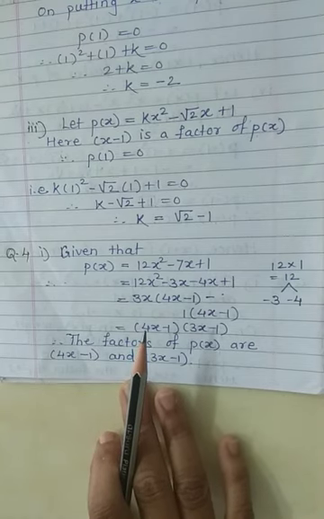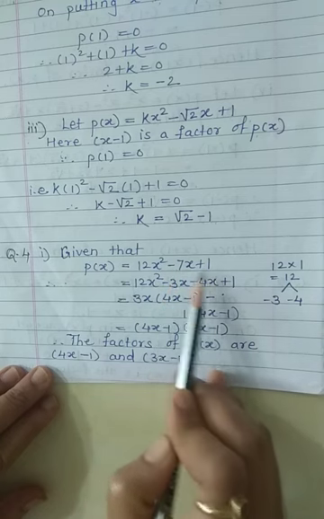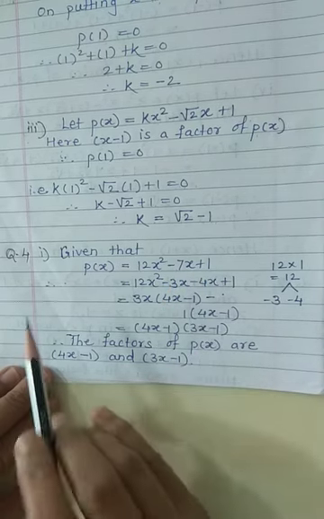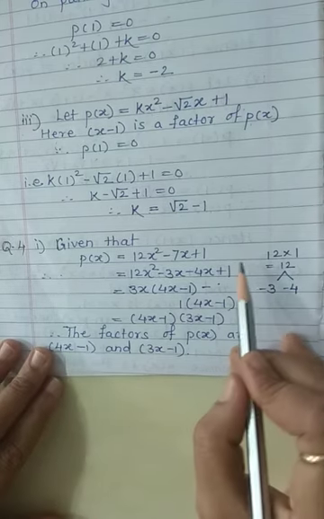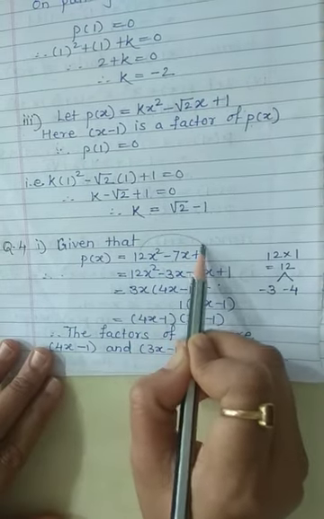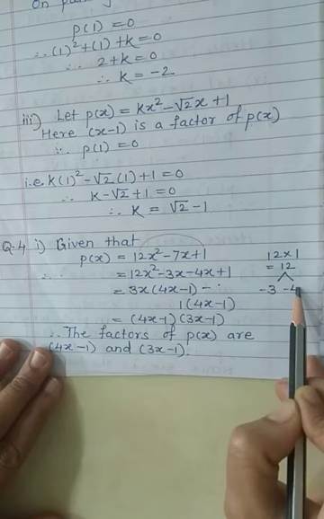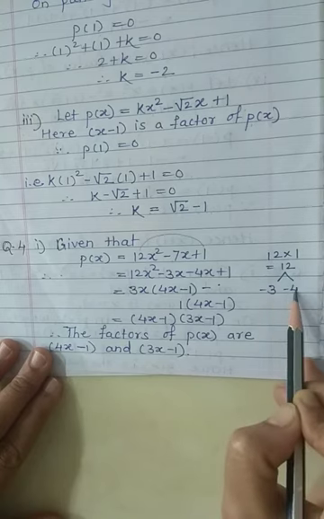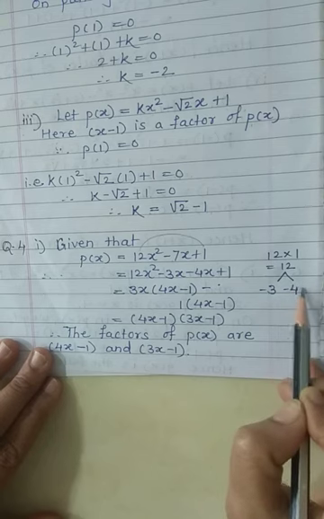Given that p of x is equal to 12x square minus 7x plus 1. This is the given quadratic polynomial. Now using the splitting the middle term method, we have to factorize. Now this 12 into 1 is 12. This is the constant term here. We have to factorize it. Factors of 12 are 3 and 4. 3 4s are 12. Now we have to decide the signs of these factors.